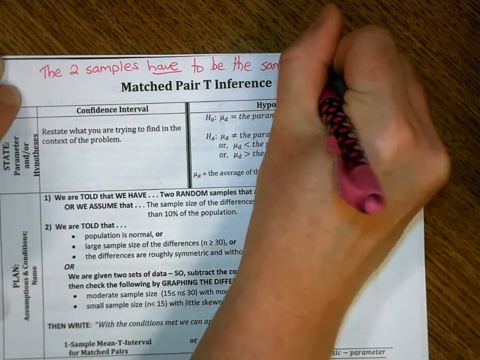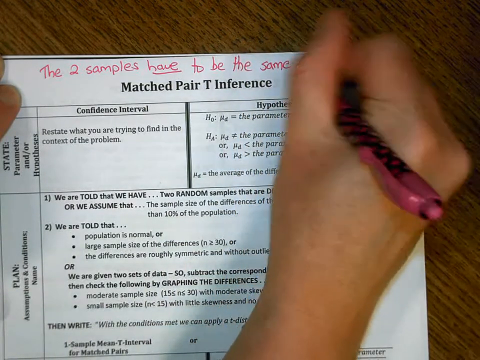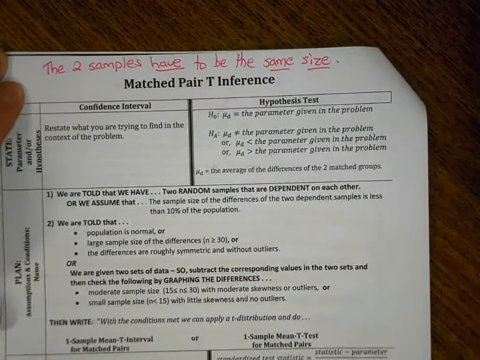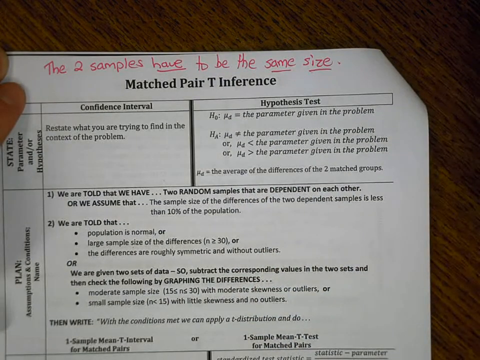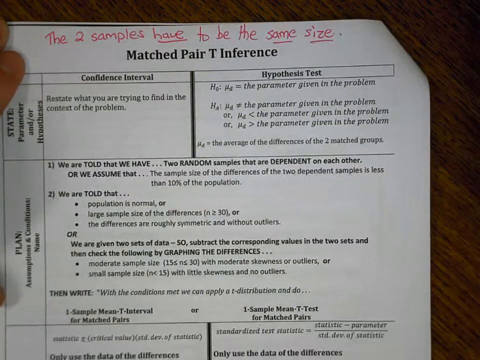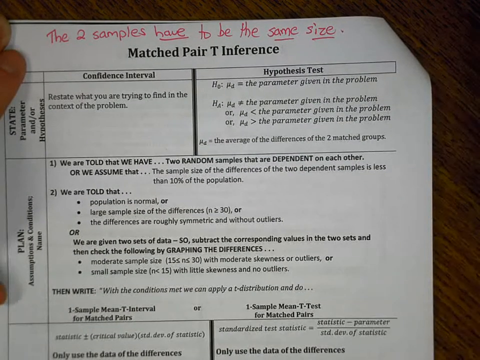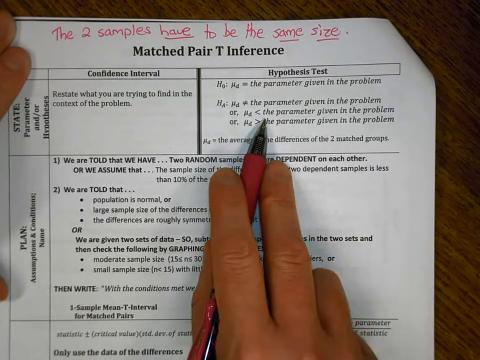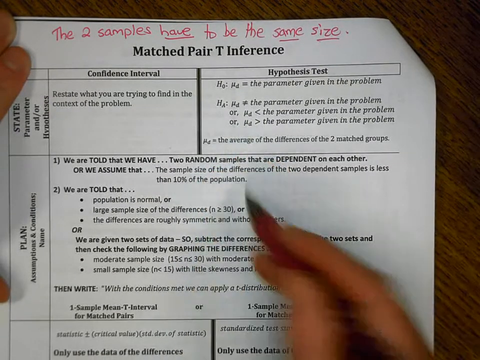Sometimes you'll have two samples that are the same size, but they're not matched pairs. But if they are the same size, then ask yourself if it's possible to be a matched pair. And the big thing is that we're looking at the parameter, the mean of the differences of the two groups, and we're just plotting those differences.